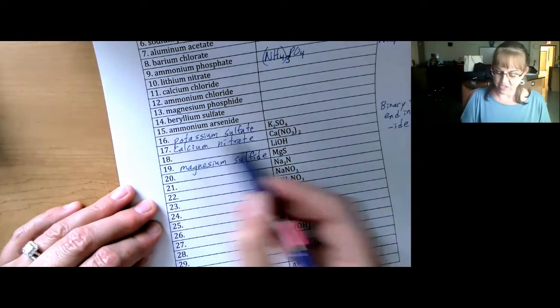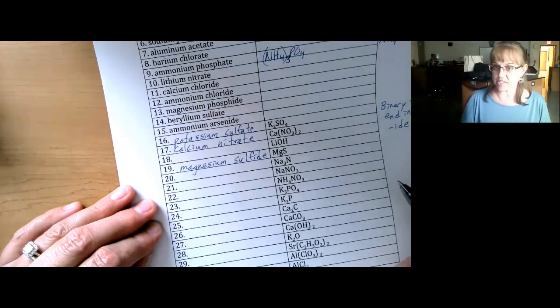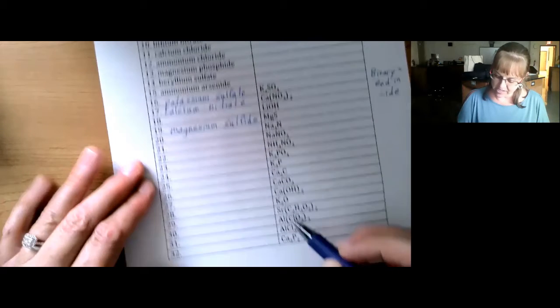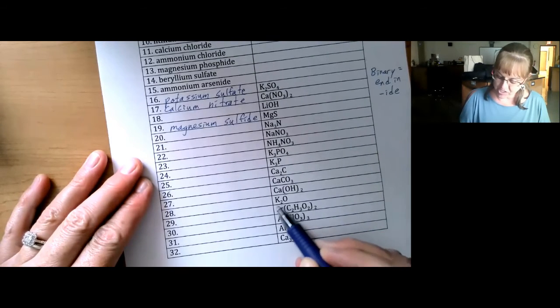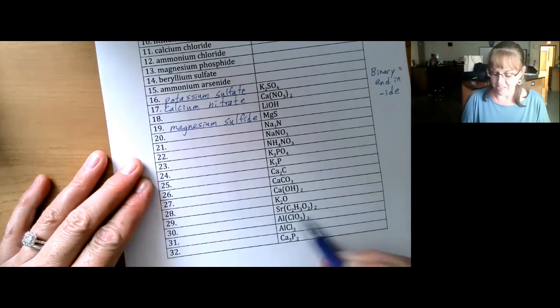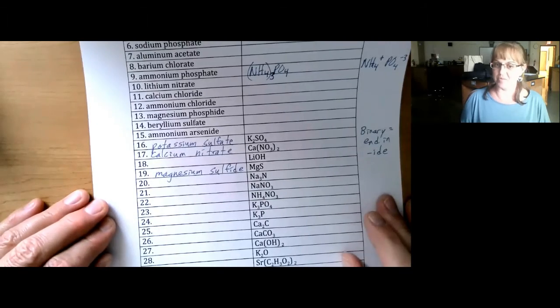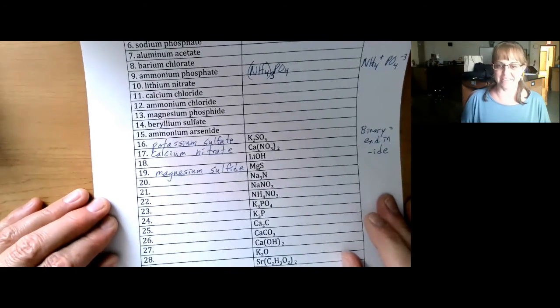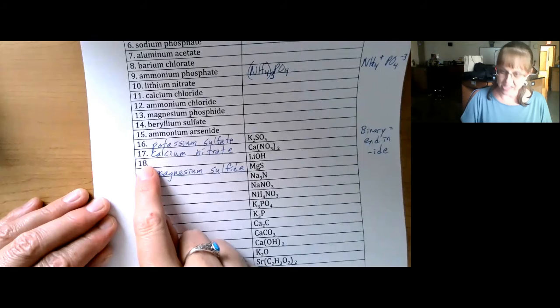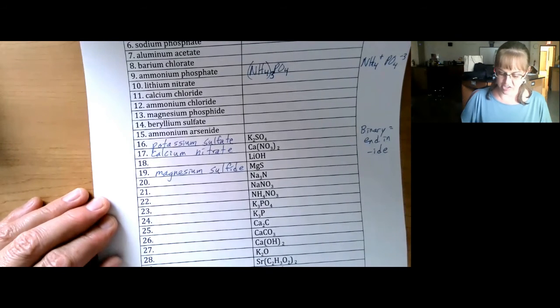By the way, each of these names will only have 2 words because you can only have 2 ions per compound. Look down here. If the first ion is a single element, all the rest of them go together into a single ion. Hopefully that will help you figure these out. Don't forget to go back and do number 18 and then finish the worksheet.